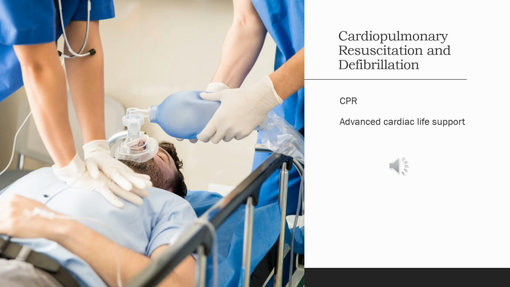Then we'll start our chest compressions. So we want to perform 100 to 120 compressions per minute on adults at a depth of at least 2 inches, but no more than 2.4 inches. We want to push hard and fast to make sure we have adequate circulation. And also we want to allow for full chest recoil between our compressions.